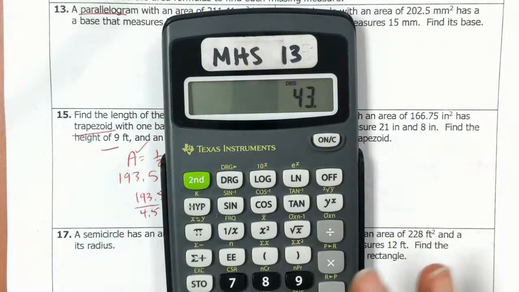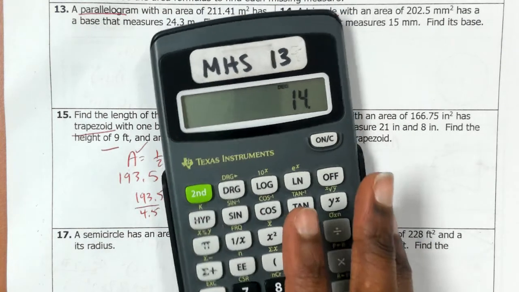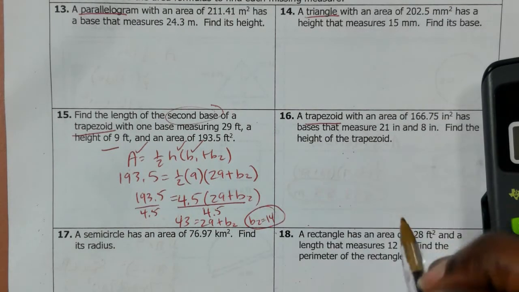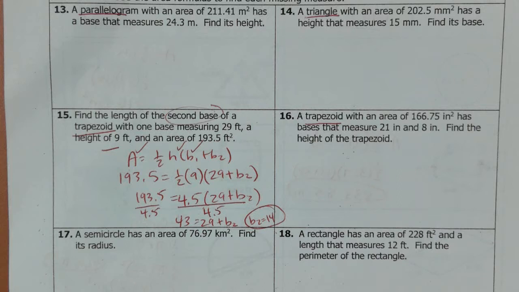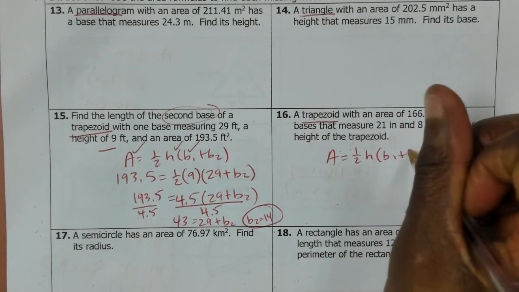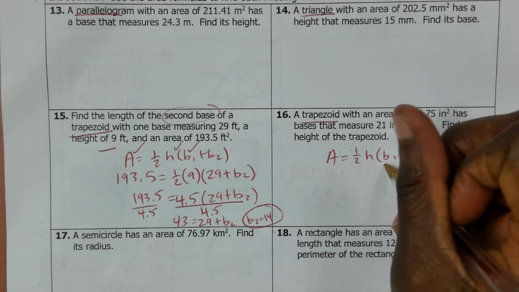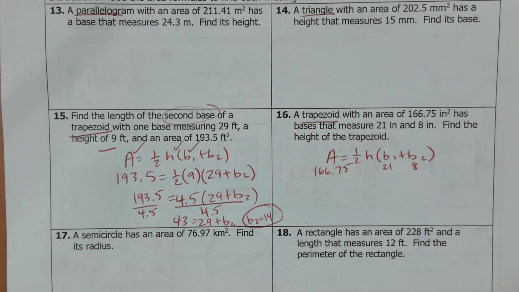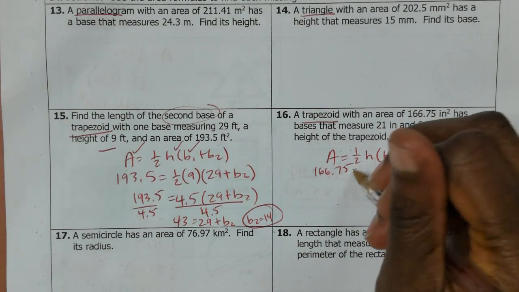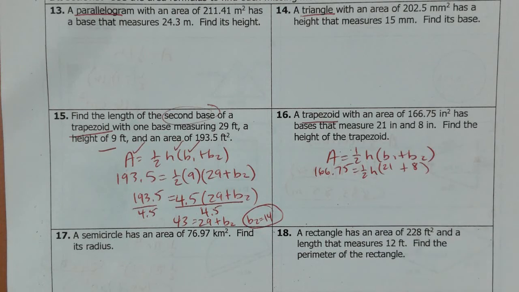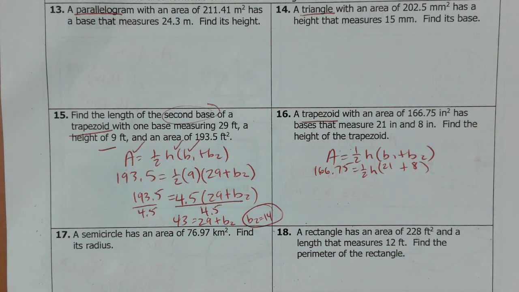So 14 would be my B2. Every single time, start with the formula, plug in what they give you, and work backwards to solve for the missing dimension. So that part is algebra.